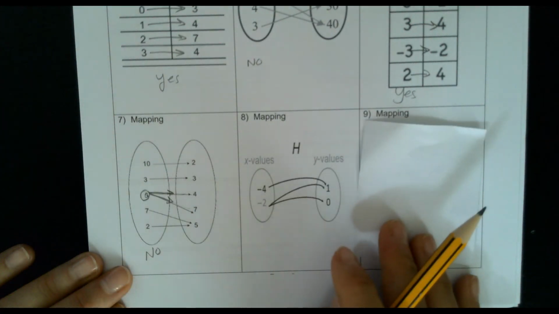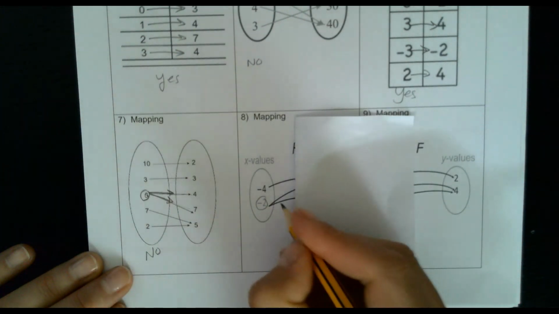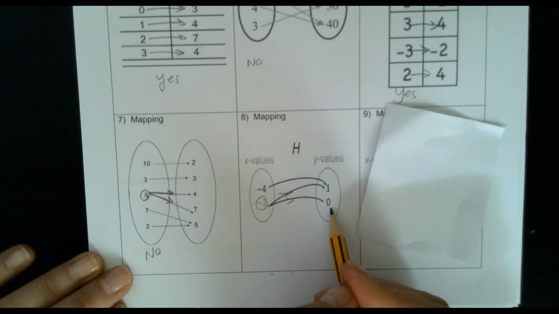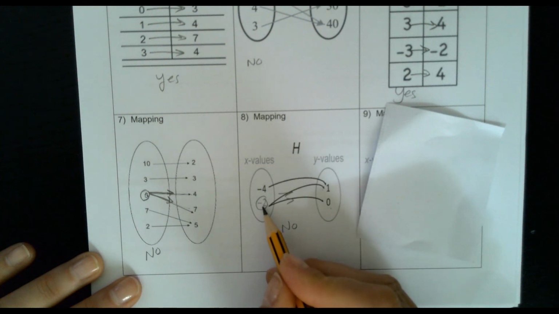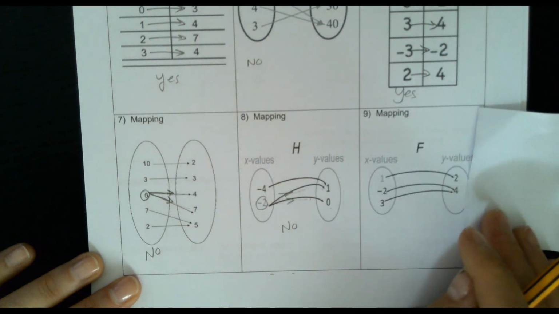Let's look at this one. Cover it up. I can see if I push -2 on the vending machine, two things come out. Pop and chips. So no, this is not a function because I pushed the -2 and two things come out of the vending machine.